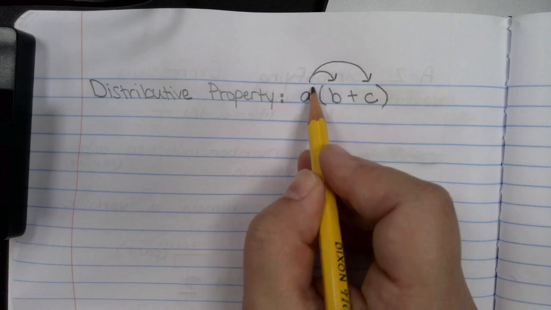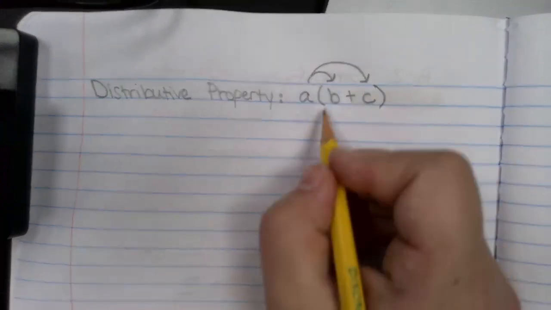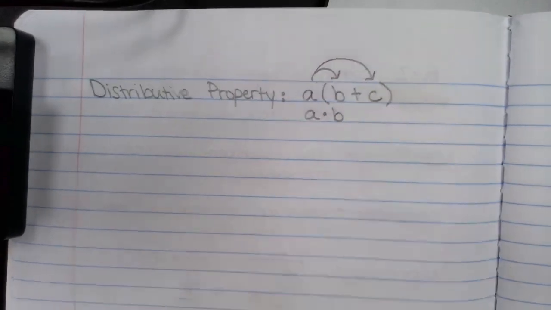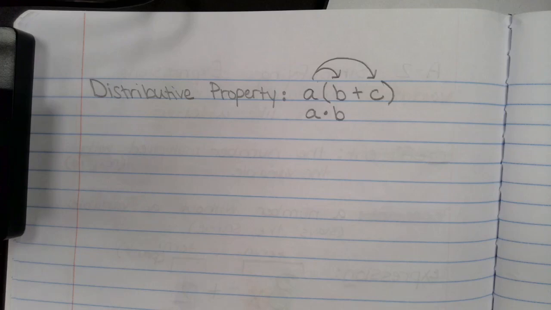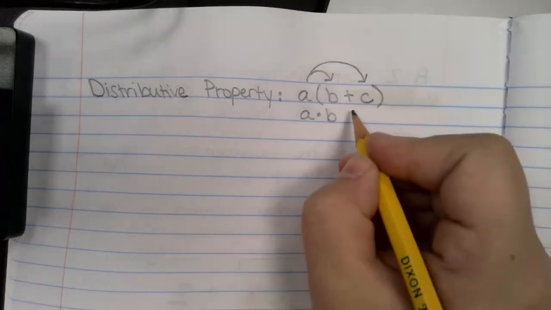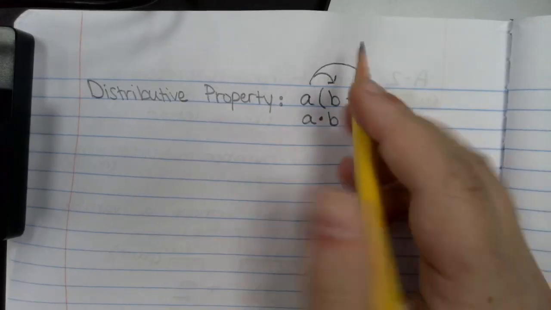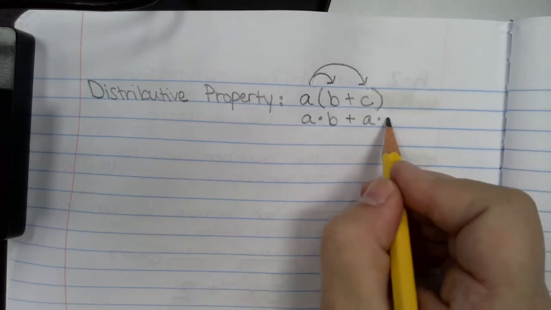So now we're going to actually do that multiplying as long as I multiply to everything in that parenthesis. So I have A times B. That's that first pew. Plus A. We go back to that A and we're going to multiply it by C.